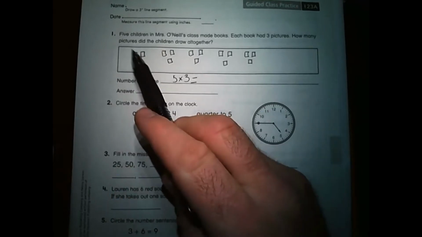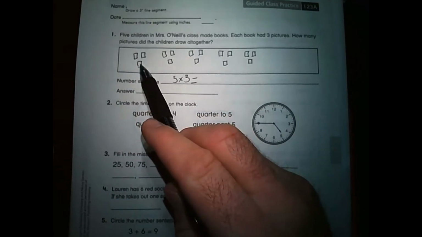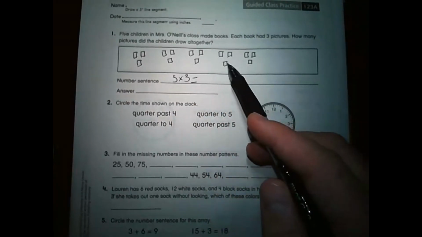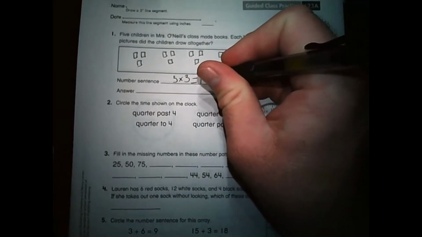Let's go ahead and we can just count the squares, I guess, on my page to see what that is going to be. 1, 2, 3, 4, 5, 6, 7, 8, 9, 10, 11, 12, 13, 14, 15. So the kids drew 15 pictures altogether.